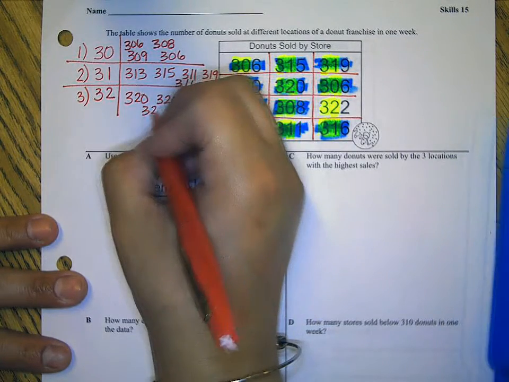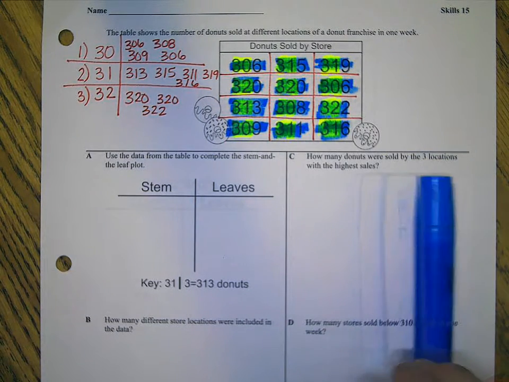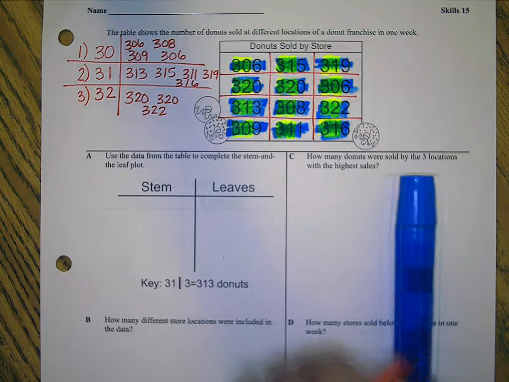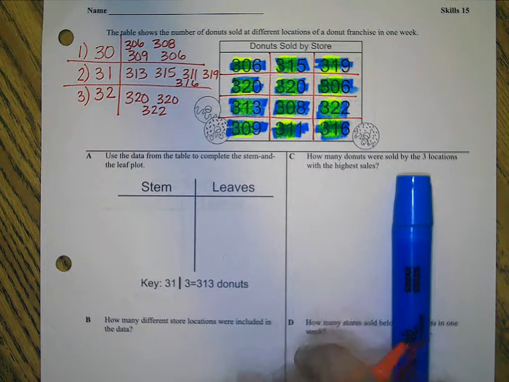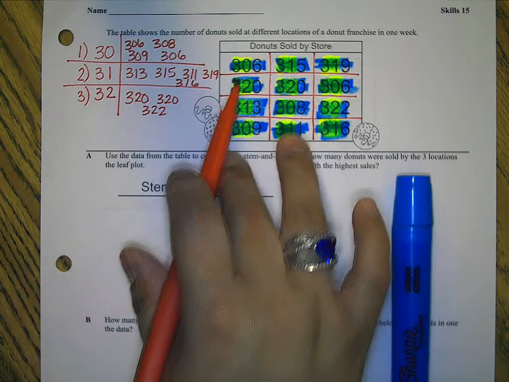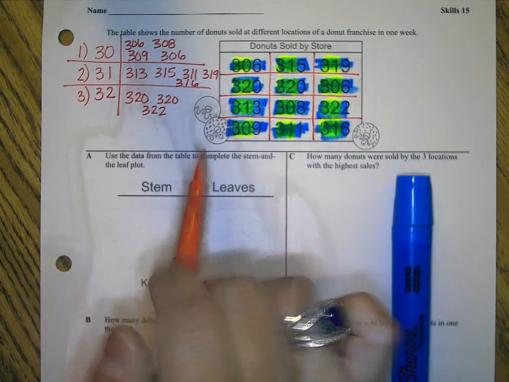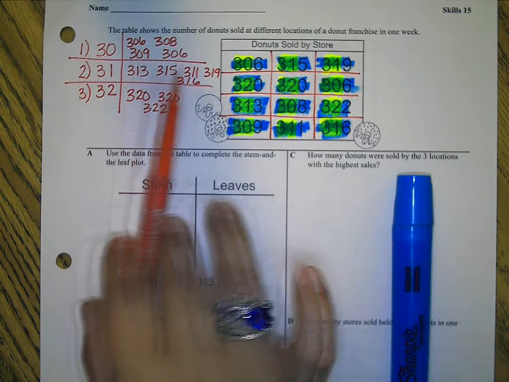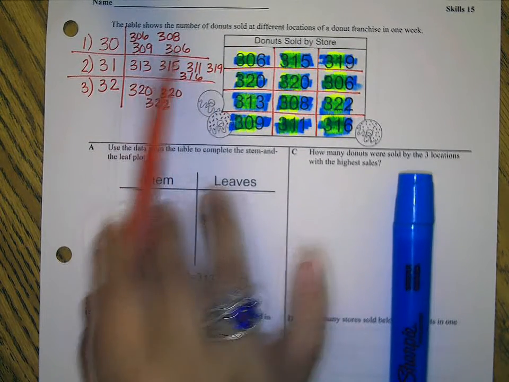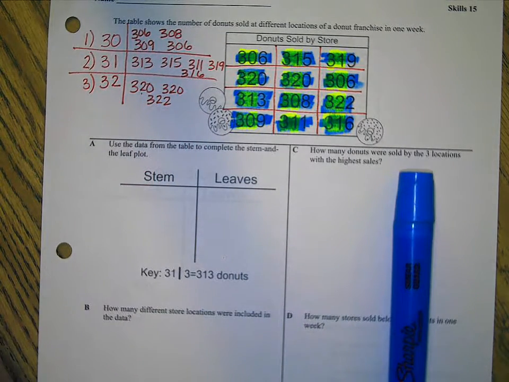Why do I not wait to do all the highlighting till later? Because, exactly, very good. I may get confused as to which numbers I've written down, which ones I haven't. This just makes it easier to understand and to know, have I used all my numbers? Yes, because all the ones that were highlighted in yellow are now highlighted in blue. I've already used them. They're all here. If I want to double check, I know that I have 3, 6, 9, 12 numbers. 1, 2, 3, 4, 5, 6, 7, 8, 9, 10, 11, 12. Do I have all the numbers? Okay.